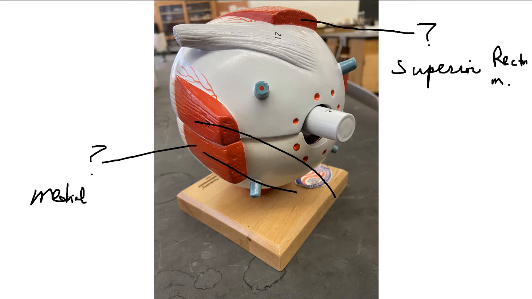How do you know it's medial rectus? Because it doesn't have the yellow thing. It doesn't have that thing sticking out on the top of the other side. Yeah, we call that the lacrimal gland, by the way. The lacrimal gland. Okay.